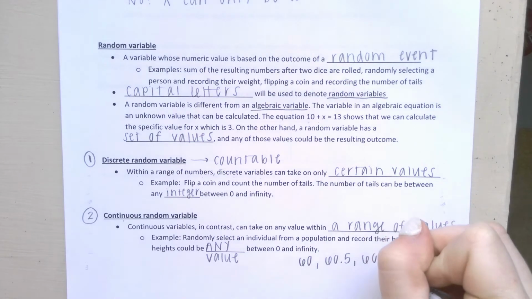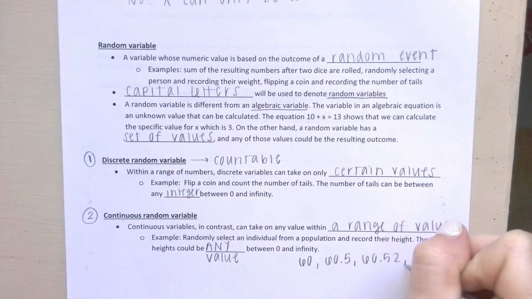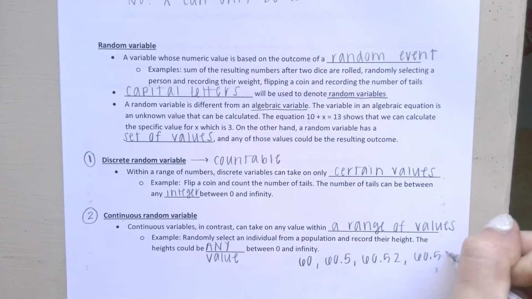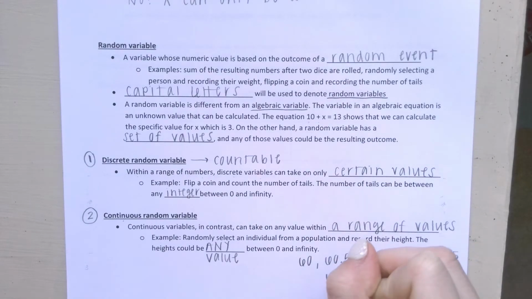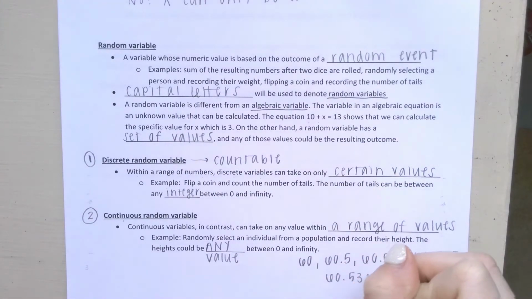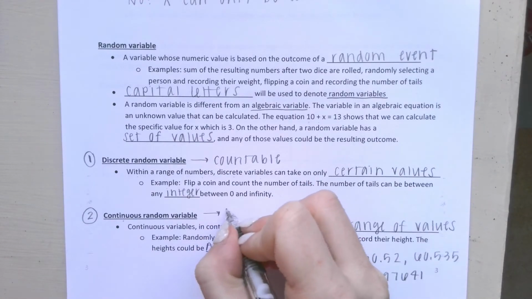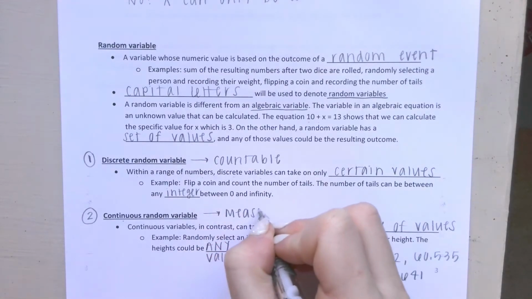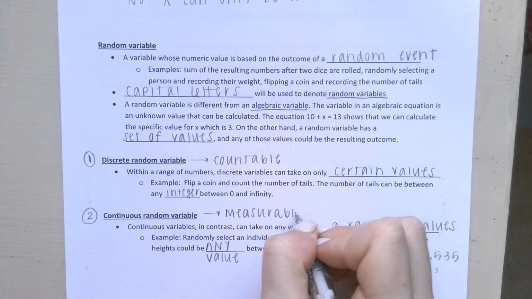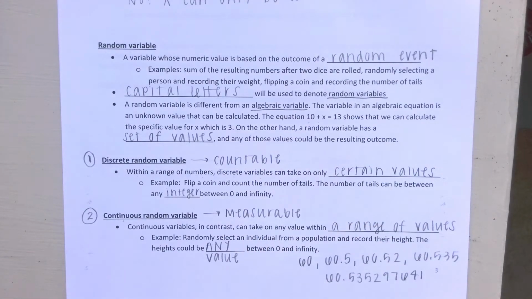I could want to be very precise and say that they're 60.5 inches. I could keep going here, making it 60.52, 60.535. Really, I could do 60.535297641. Is that still a range between 0 and infinity? Absolutely. Continuous random variables are harder to work with because they're not countable. Instead, these are measurable. So these are things we're going to measure rather than count.